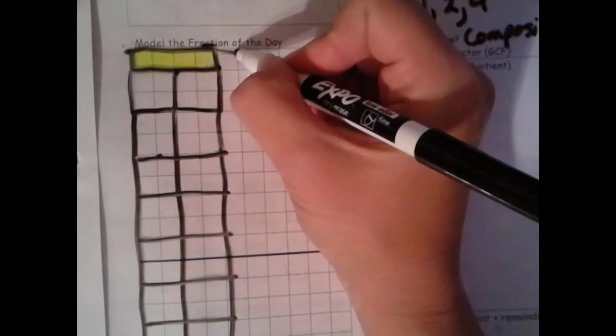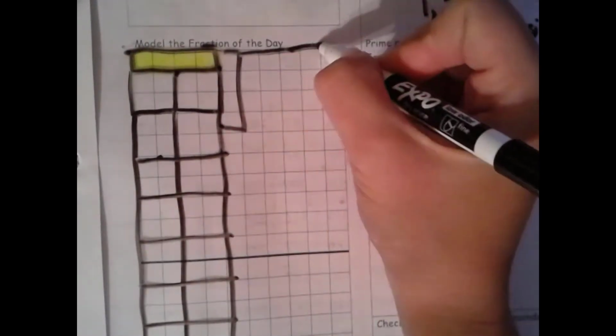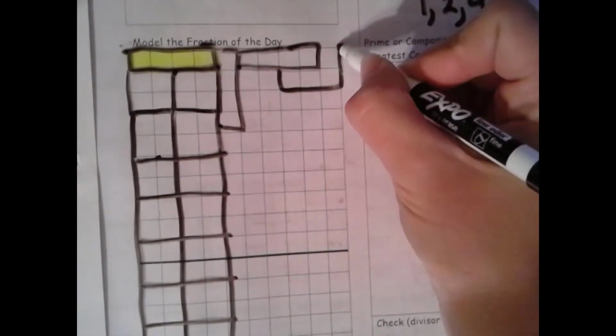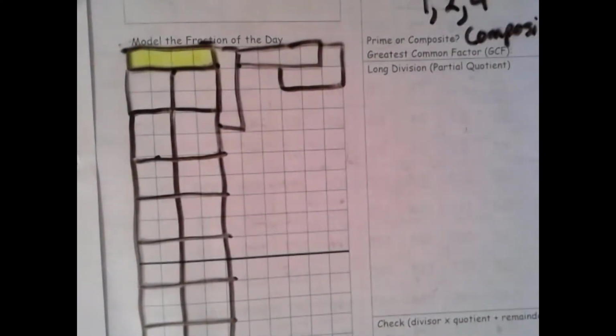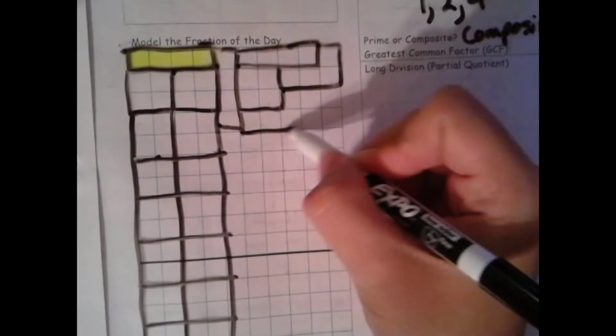Okay, so remember, you can make your groups any way you want. You could make perfect squares. You could make them all columns or all rows. You can even make it like an L shape. You could do the perfect square.